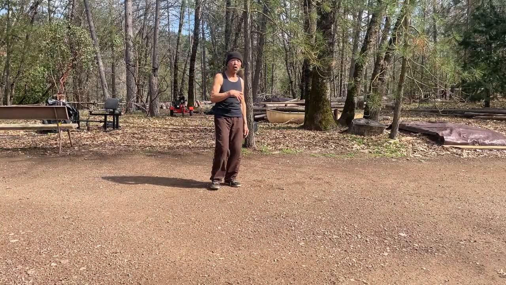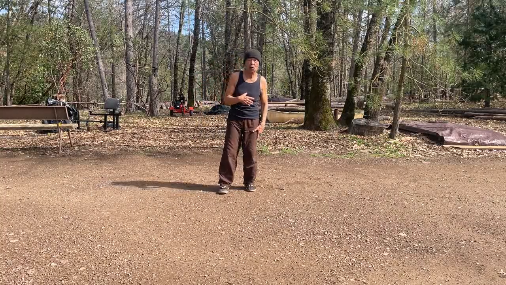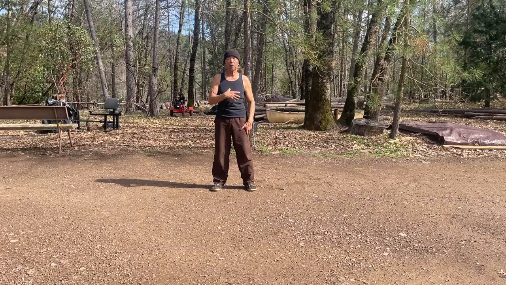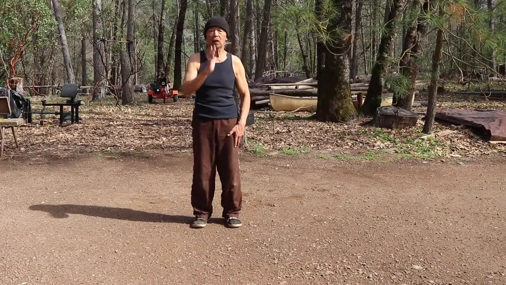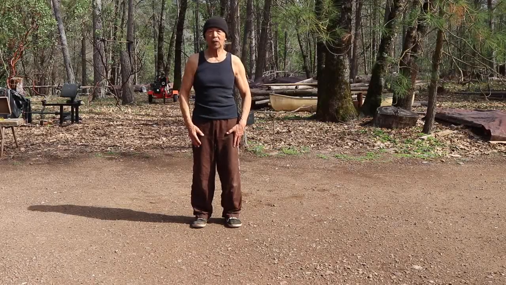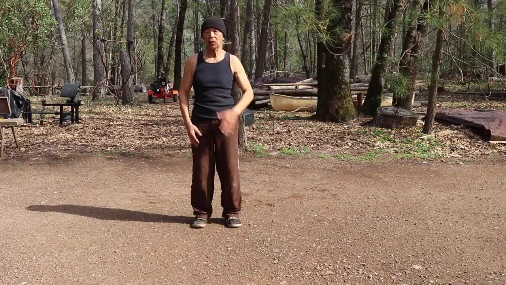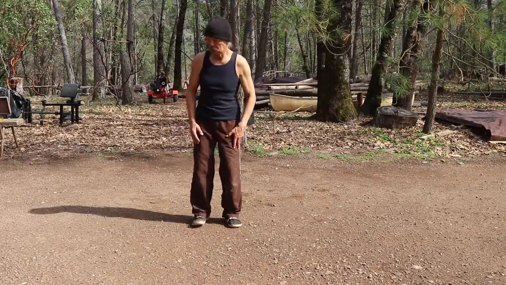I went into the bow and arrow after the ninth road because the 10th road, you start from the bow and arrow position. In demonstrating the moves, I'll start off facing the camera so that I can talk directly to you and you can see better.